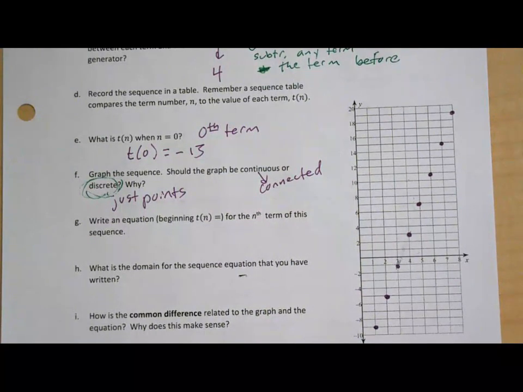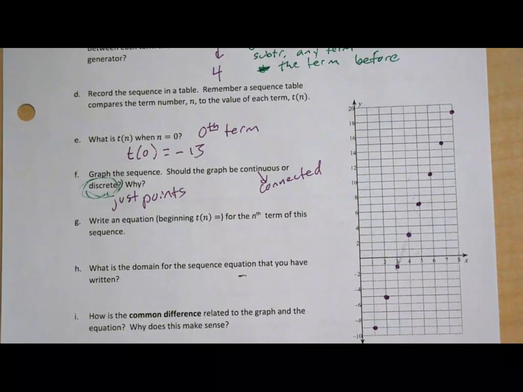So for the cheeseburgers, the question would be, does it make sense to talk about the third customer and the fourth customer? Yes. Does it make sense to talk about in between that? How many cheeseburgers did I sell after the 3.5th customer? That doesn't make sense at all. You can't have 3.5 customers, right? So I would say that's discrete.